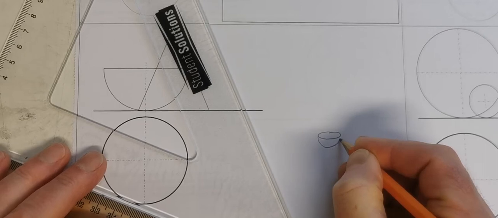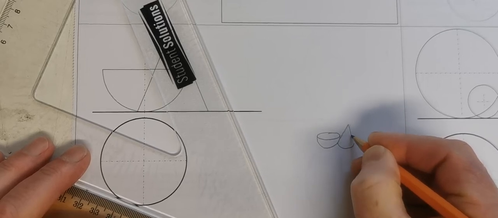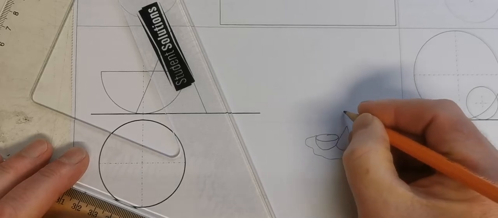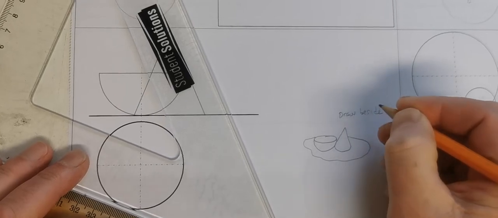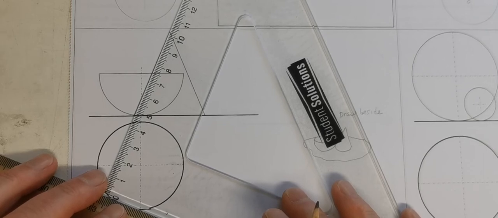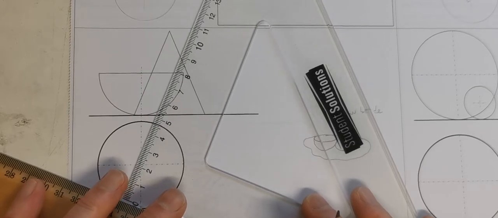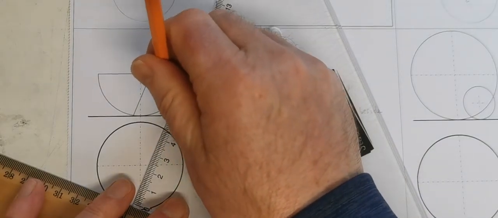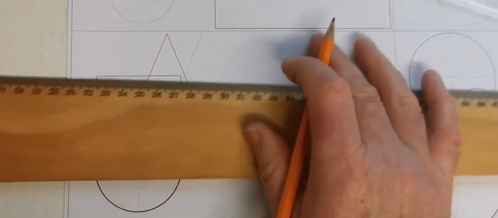So there's our hemisphere, and we're going to move the cone beside the hemisphere. So here's our ground, so we're going to move it beside it. We're going to draw beside. So I'm going to use the angle here of the pyramid and take that, now take that out parallel, and we know the height stays the same.